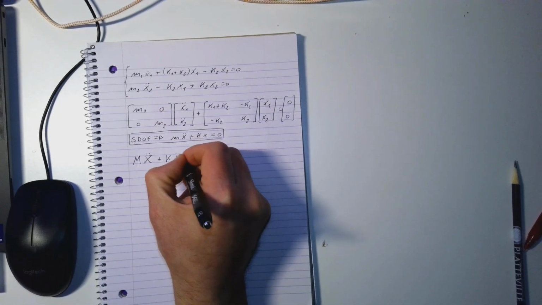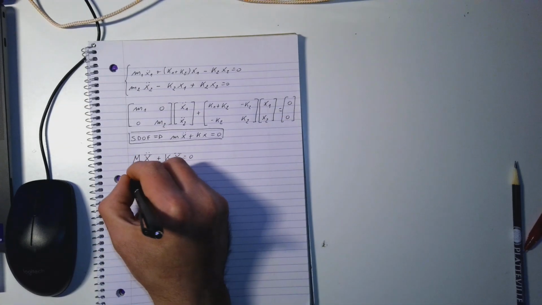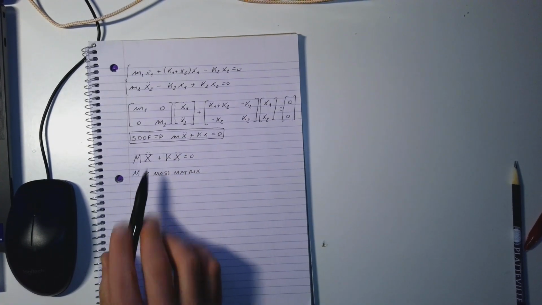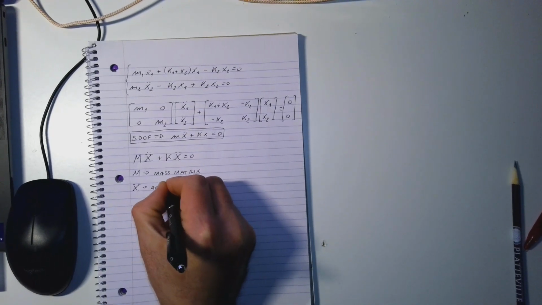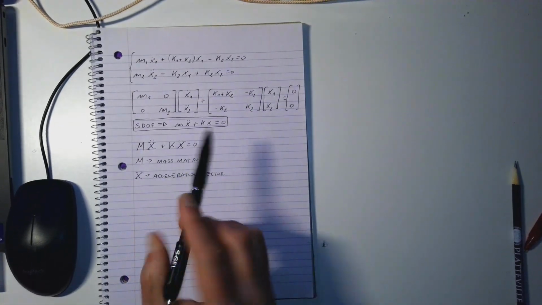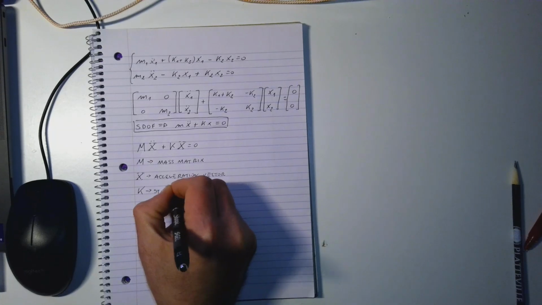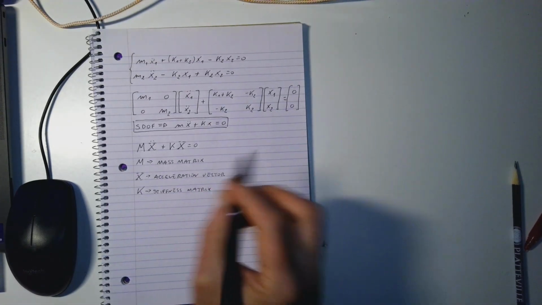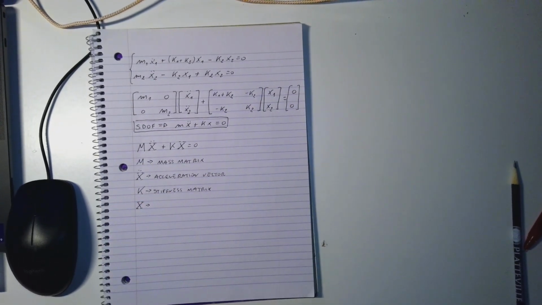K x equal to 0. So this M from now on will be the mass matrix, this x double dot of course will be the acceleration vector, then we will have this big K, which is the stiffness matrix, and then we have this vector here, which will be of course the displacement vector.